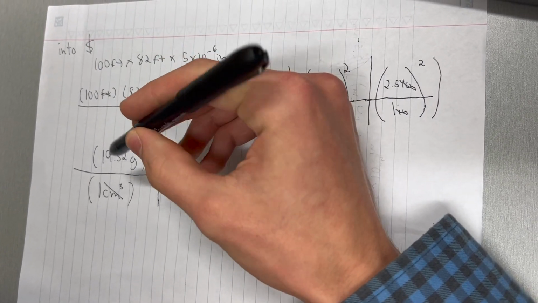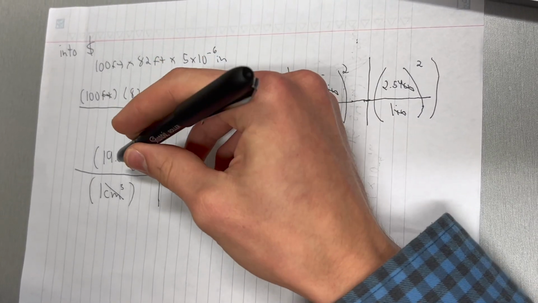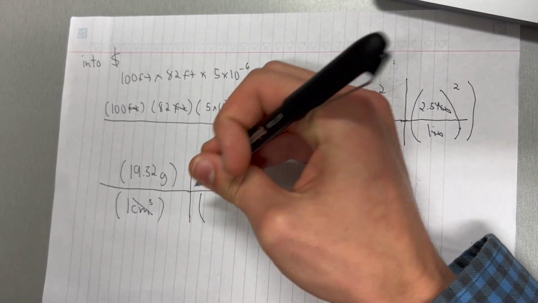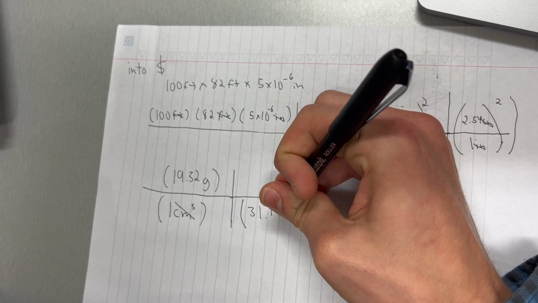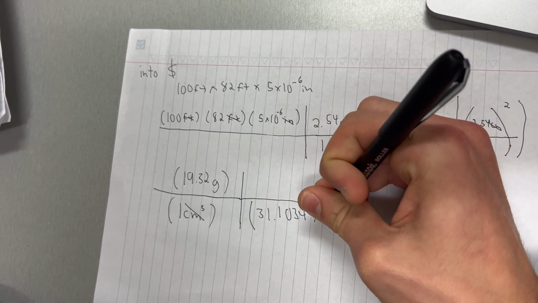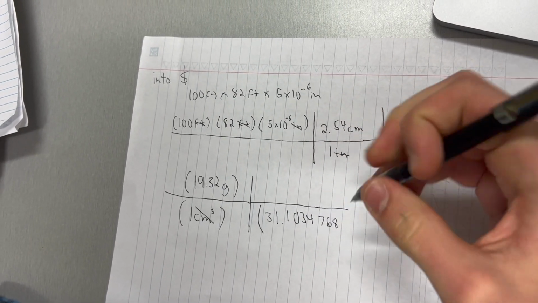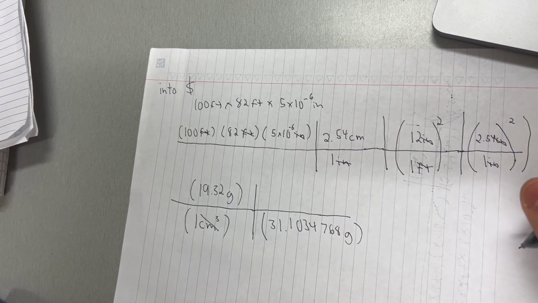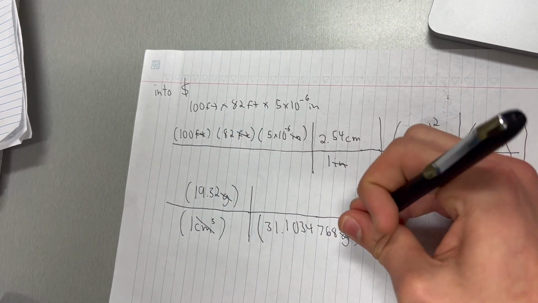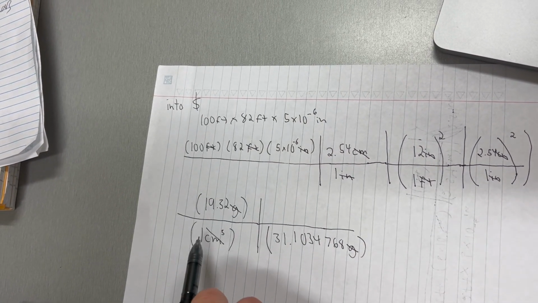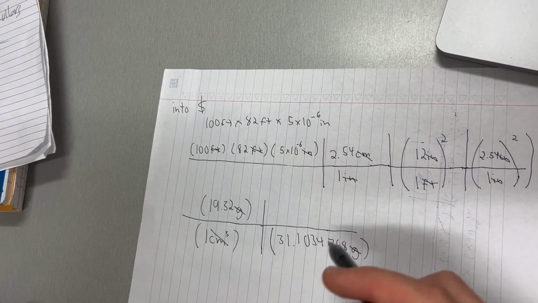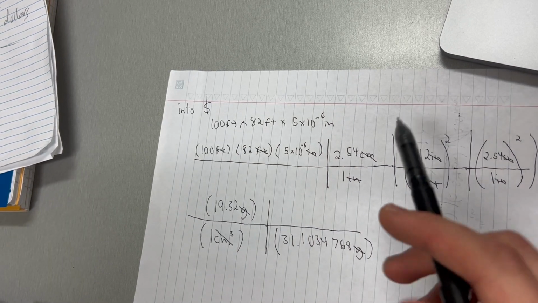So 19.32 grams. We're gonna bring the grams to the bottom. So from the computer, we're given the conversion. 31.10346768 grams. So now we're gonna mark out these grams. And let me also mark up this centimeters just because we got rid of those when we brought them to the bottom. So, and what are we bringing to the top? Troy ounces. Now we're getting closer.